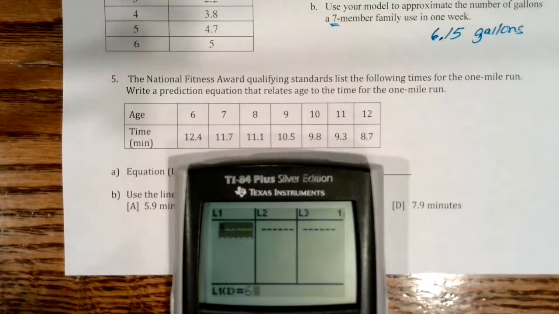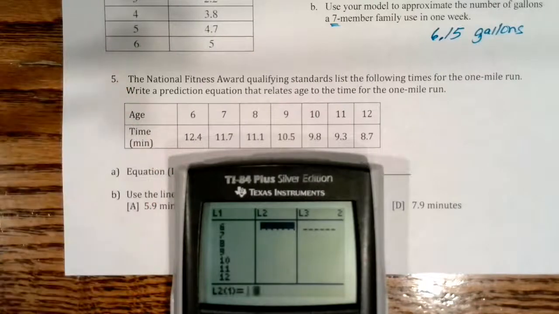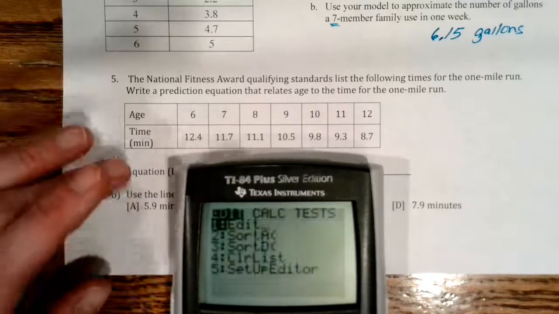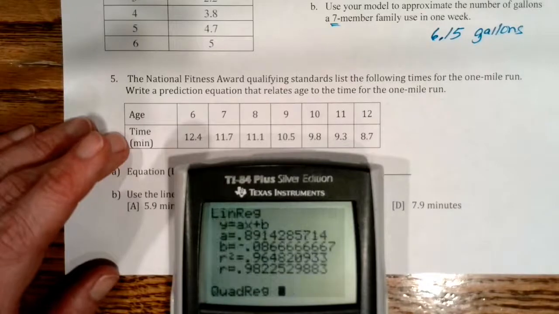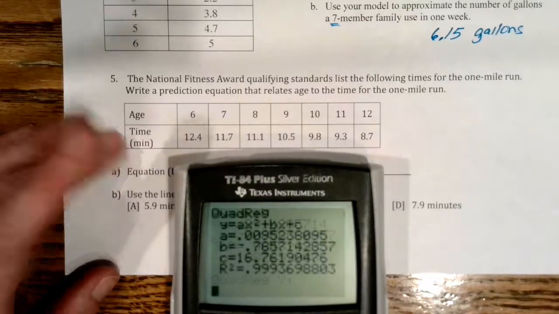And age 6, 7, 8, 9, 10, 11, and 12. 6-year-olds, 12.4. 7-year-olds, 11.7. 8-year-olds, 11.1. 9-year-olds, 10.5. 10-year-olds, 9.8. 11-year-olds, 9.3. 12-year-olds, 8.7.